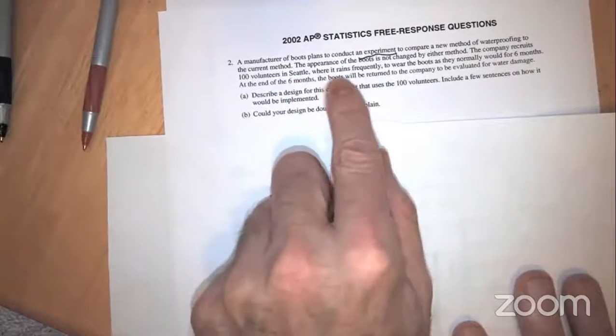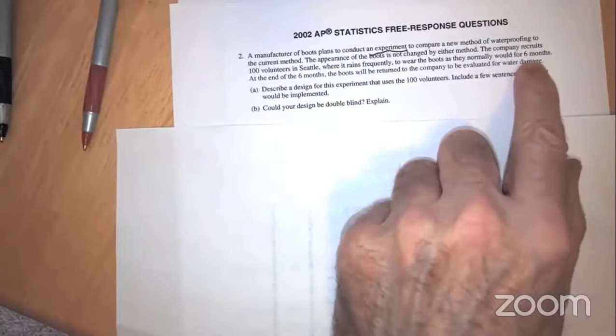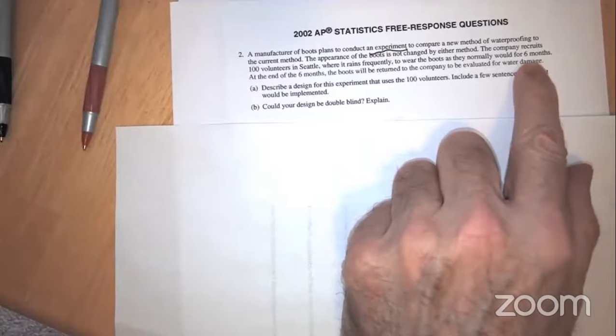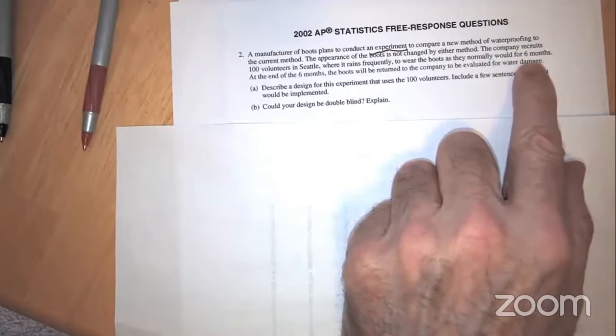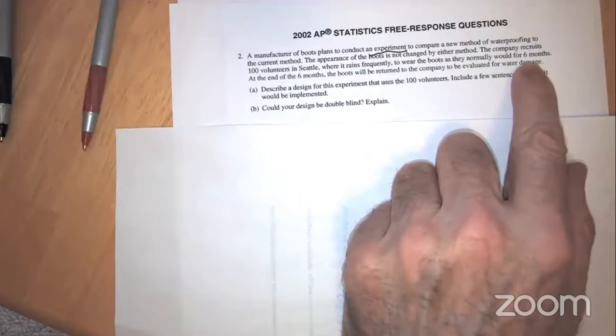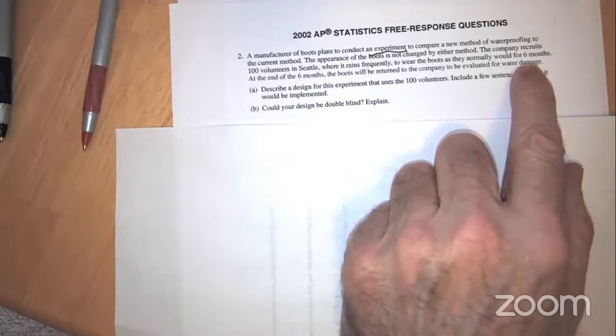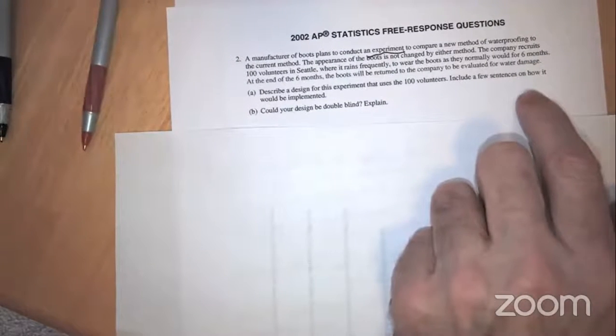The company recruits 100 volunteers in Seattle, where it rains frequently, to wear the boots as they normally would for 6 months. So that's just setting the stage. If we're testing waterproofing, I guess we want people to go out and jump in the puddles and see if the waterproofing works. And it does rain a lot in Seattle. Rains a lot in Maine, snows a lot in Maine. So you could do that experiment lots of places. But again, students may not know exactly how much rain happens in Seattle. So we're just setting the stage there.